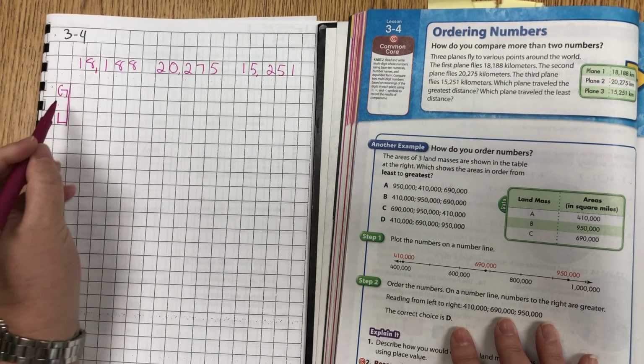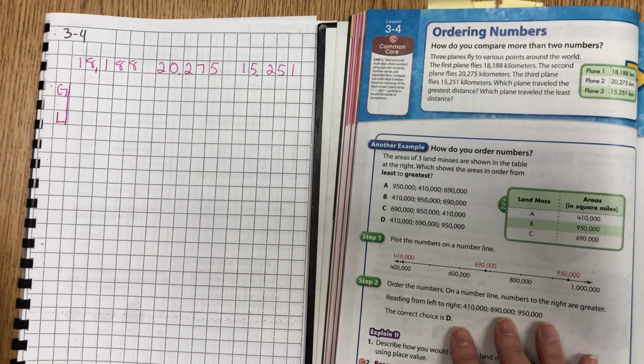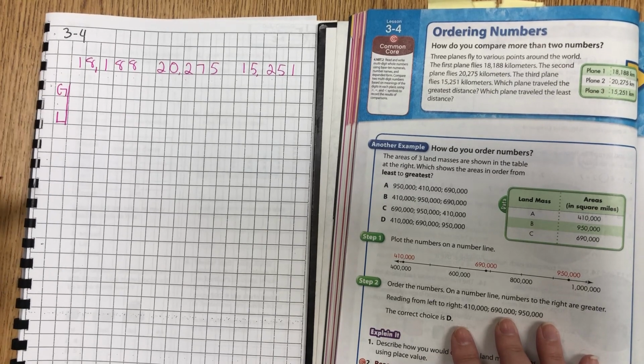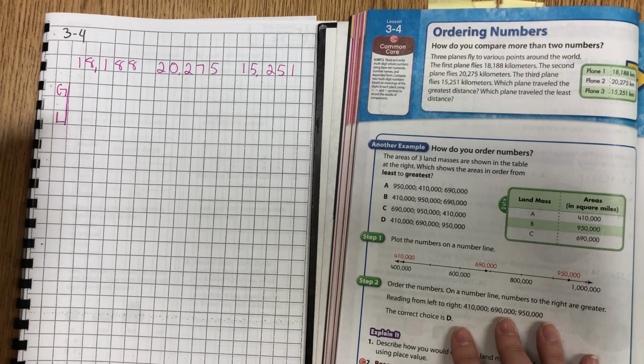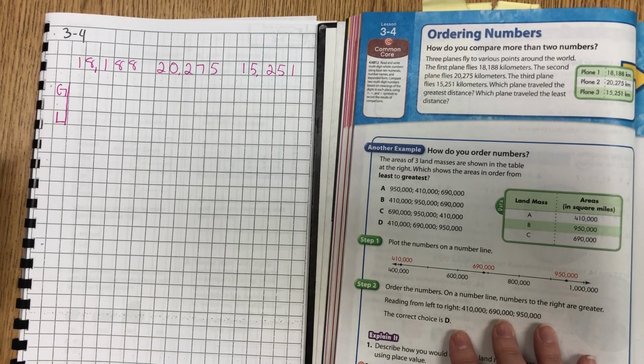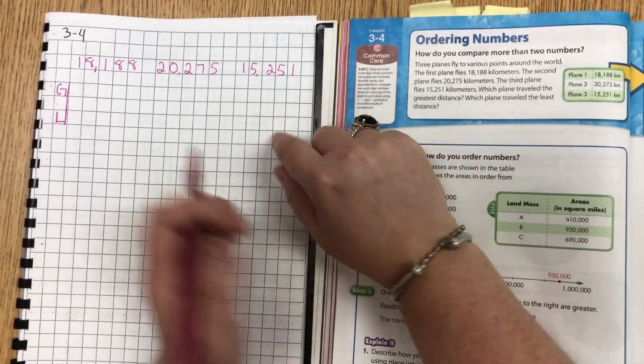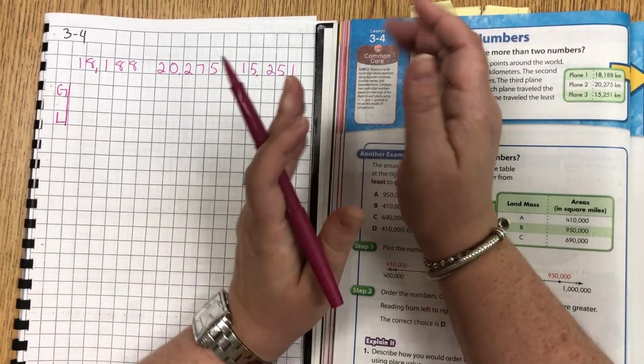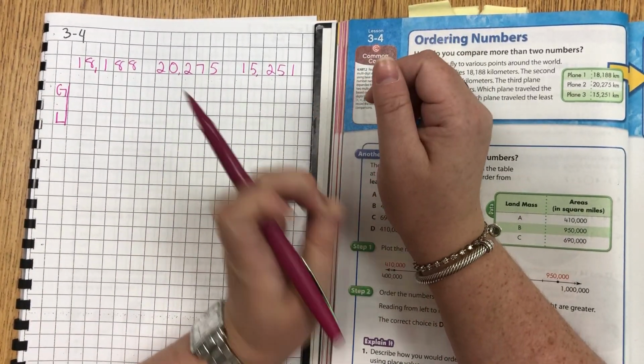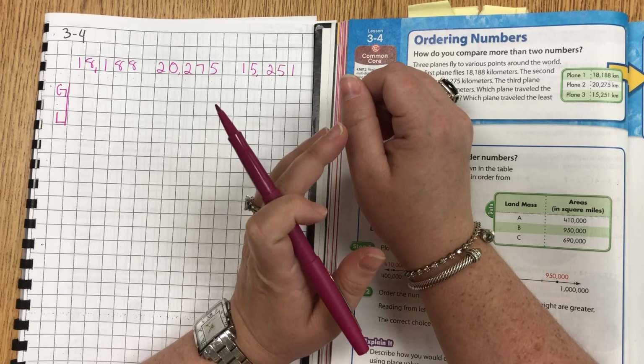That means the number that is the greatest is going to go up here next to the G because I always start at the top and go down. The number that is the least will be down here. If I were to do it the other way and I was being asked to do it in least to greatest, the L would be on top and the G would be on the bottom. Now, I go through and I look at the numbers. I'm not trying to get them in order now. I'm just trying to figure out which one comes out obviously first.